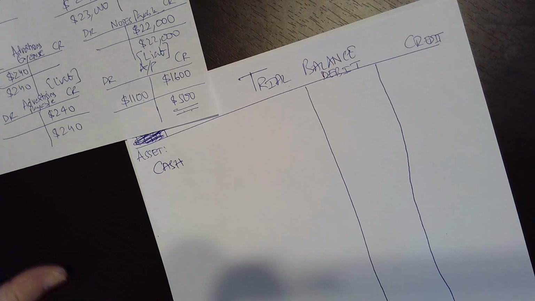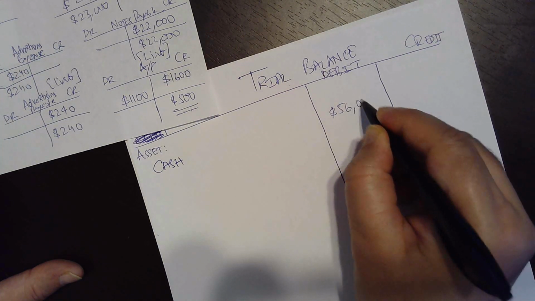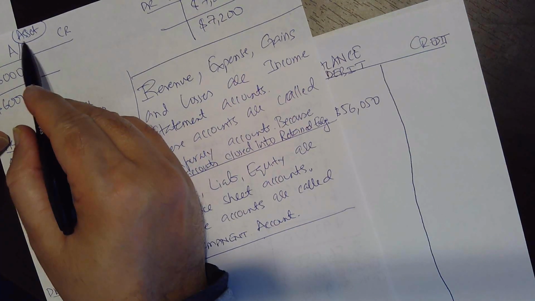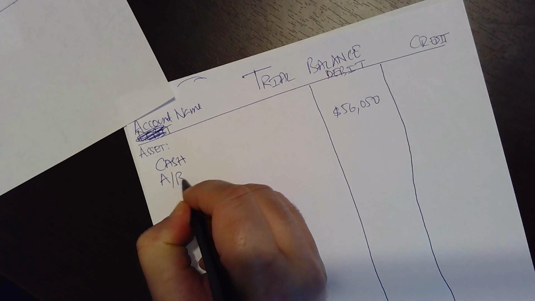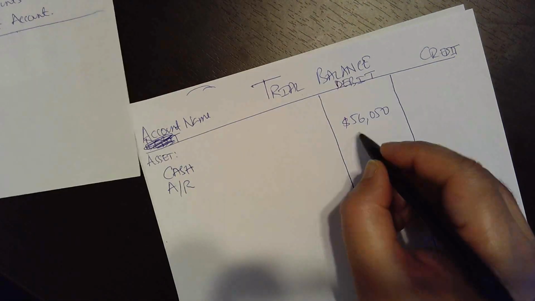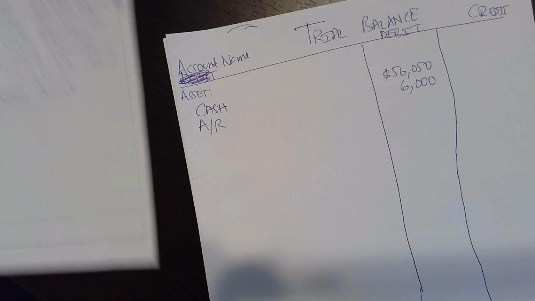And how much cash we have is 56,050. The next account that goes over here is another asset account, accounts receivable. So we have accounts receivable, and the ending balance is 6,000. So we will put the $6,000 over here. All right.